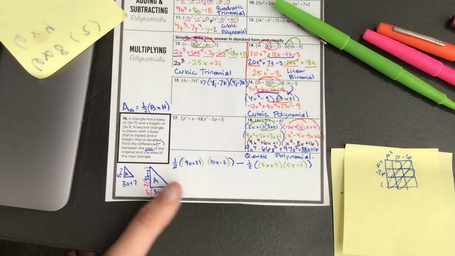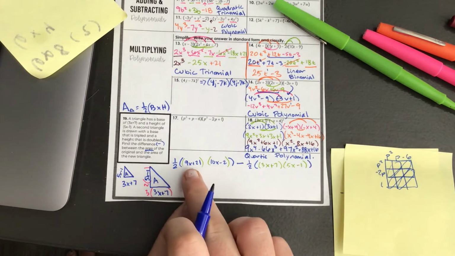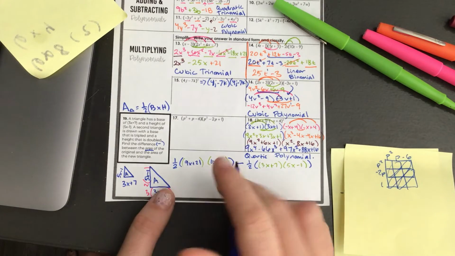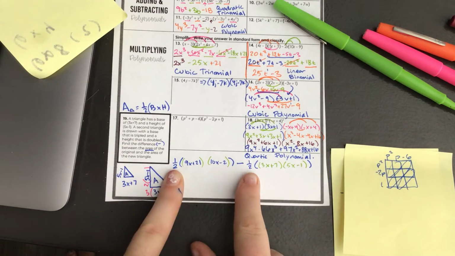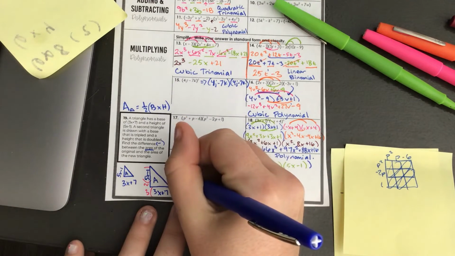This one is a long one. Okay. So we're going to first start by multiplying this binomial. Since they both have a 1/2, I can factor out the 1/2 and just do that at the very end.